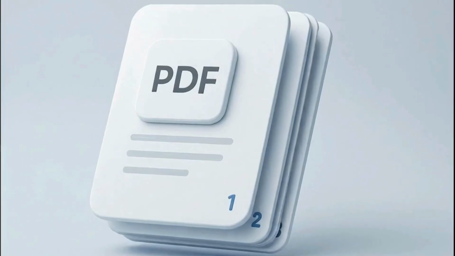Add clear, professional page numbers to your PDFs with PDF Champ's Page Numbers feature.